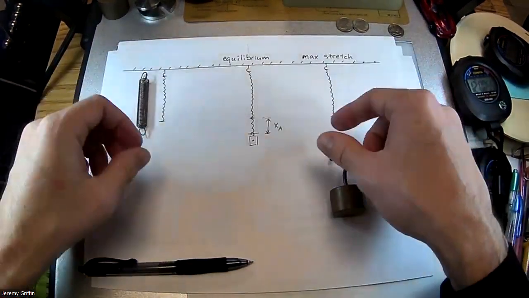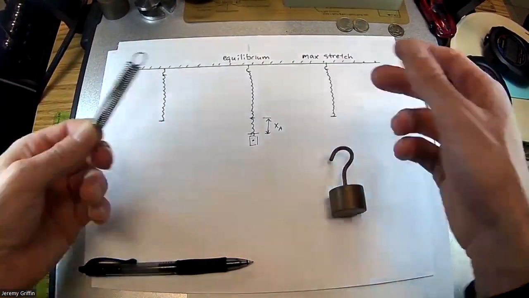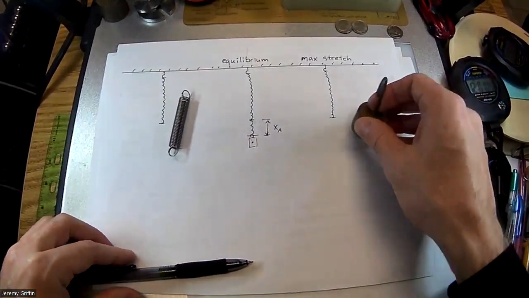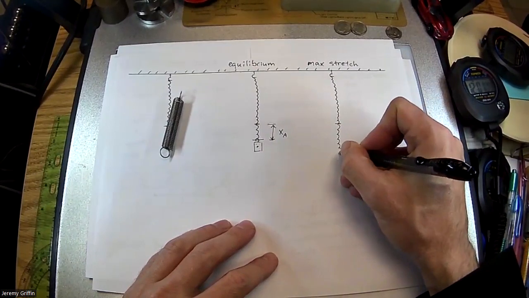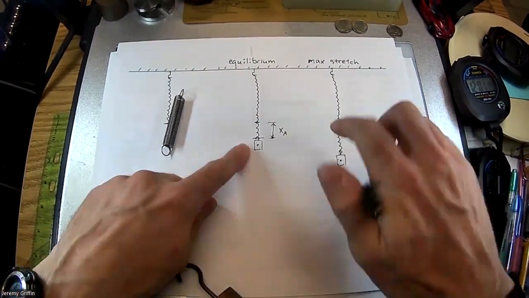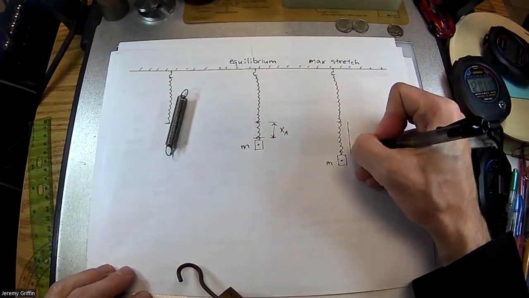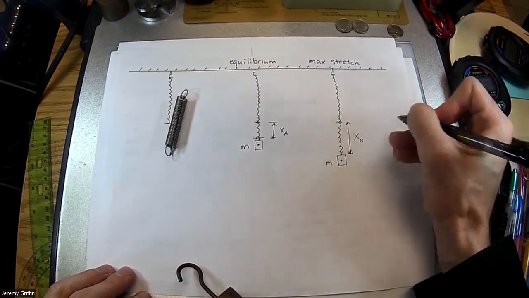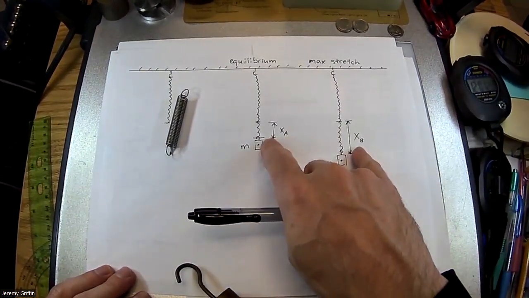We're making a bunch of assumptions, including an ideal spring, which means that regardless of how much you stretch it, it has the same spring constant. It's going to follow Hooke's law. So maybe it stretches down here, for example. Let's make a little hook right there. And so the same mass M, but this stretch distance I'm going to call X sub B. And the question is, what is X sub B compared to X sub A?